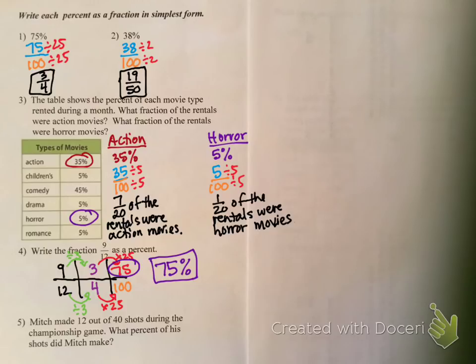All right. And the last one here says Mitch made 20 out of 40 shots during the championship game. What percent of his shots did Mitch make? So I'm going to do the same thing. I'm going to create a table. And we want 100 to be the denominator, because that's percent. So let's see, 40 can't go into 100 evenly, but let's see what could. 10. Ooh, wait a second, I'm starting to see something here.